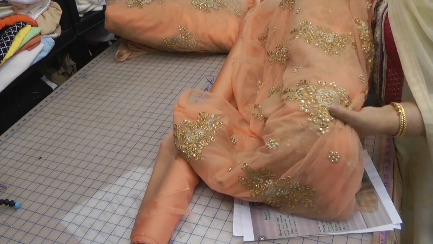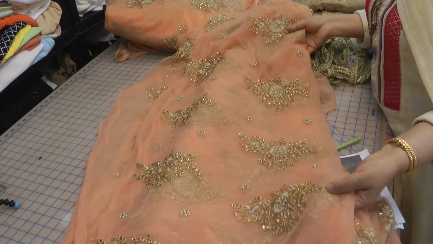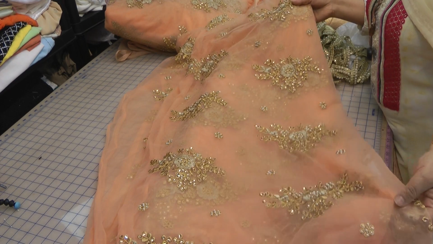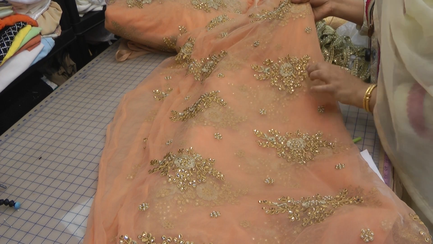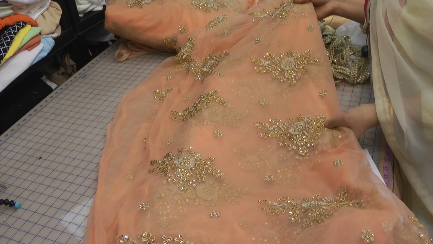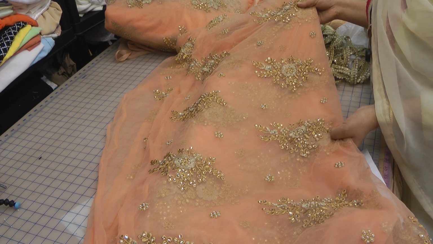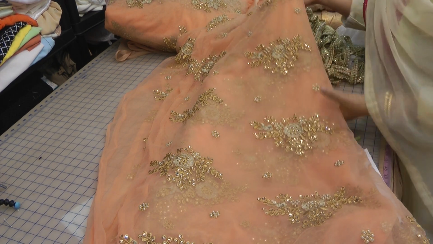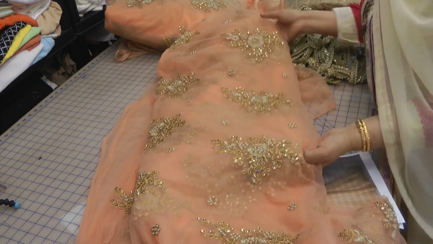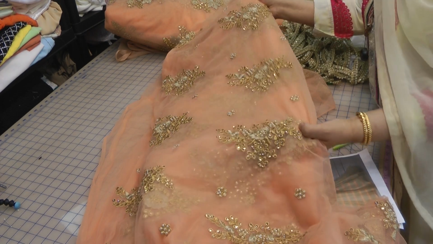The customers have a family wedding. There are 5 of them, and they want to make all similar outfits. They've chosen this very pretty peach lace net with embroidery, and it also has kundan work and pearls attached. The kundan has been glued on and the pearls have been embroidered into the floral outlines. It's a very pretty fabric, quite expensive, and they've bought 30 or 31 meters of it.